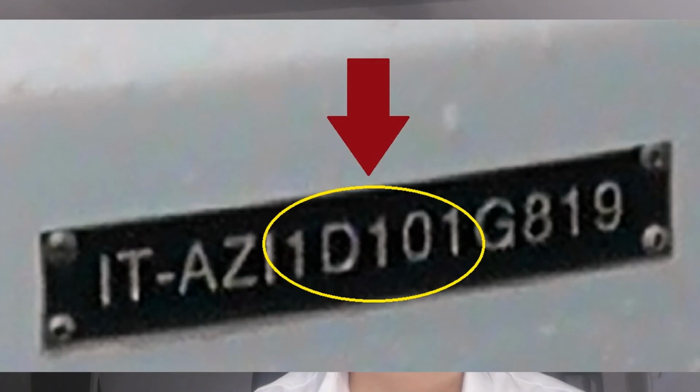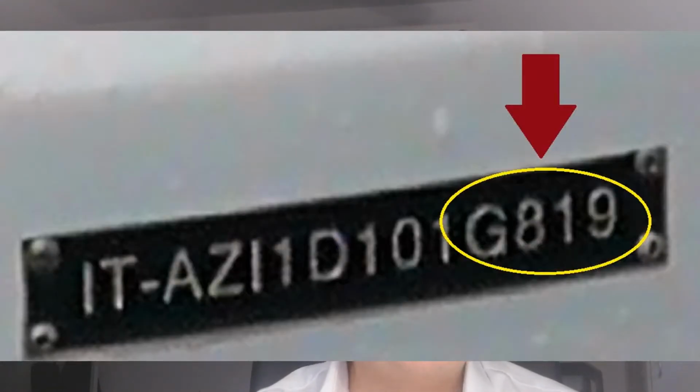The following 5 characters indicate the unique serial number of each craft. The serial number may consist of numerals and or letters, except for the letters I, O and Q. The last 4 characters designate the month and year of manufacture and the model year.